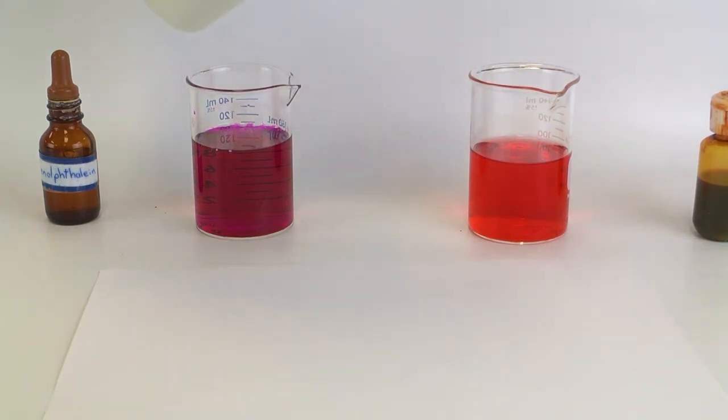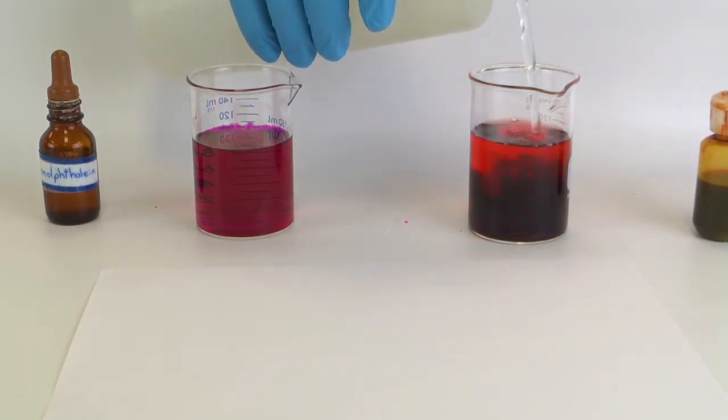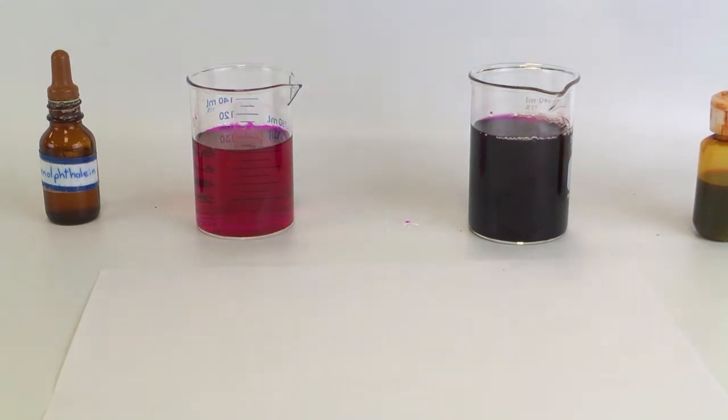I'm going to try and add this nice and slowly for this one. We can see the color change happen when the base is poured in, and it happens around where the base is poured, but then once it diffuses, it kind of reaches the color. So we've gone from dark red back to orange, and as I add more base, I added a little too fast.